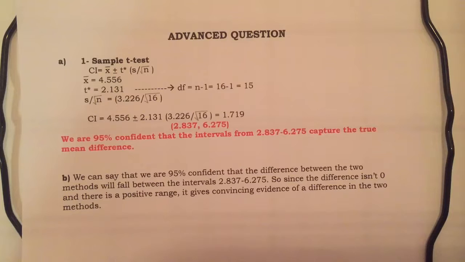Now plugging all of that into the equation, I ended up getting 1.719. And that is 4.556 plus 1.719, which is 6.275, and 4.556 minus 1.719, which is 2.837. And we are 95% confident that the interval from 2.837 to 6.275 captures the true mean difference.